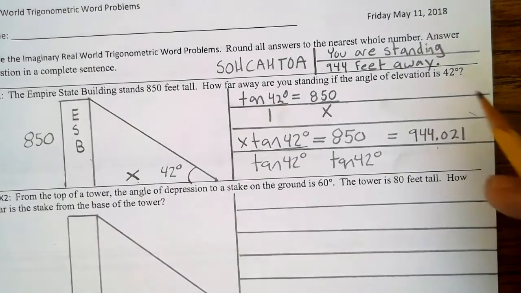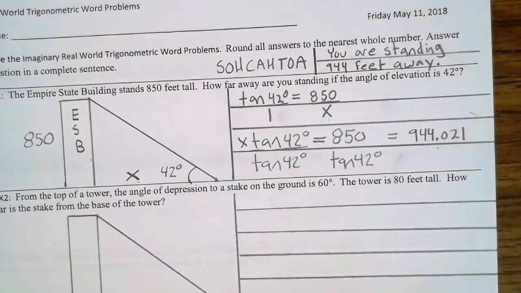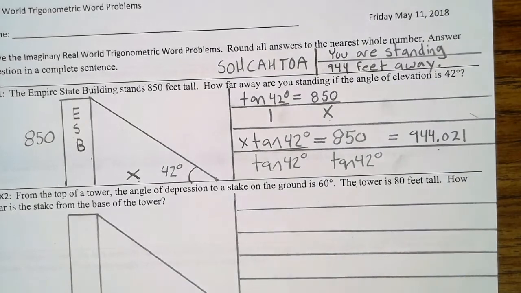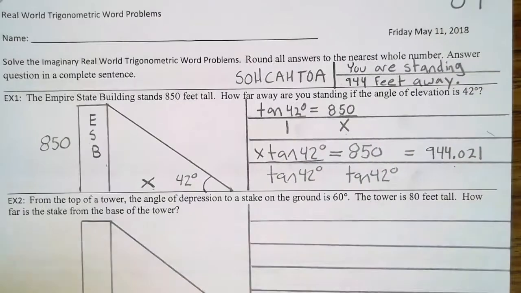If you have room, you could say away from the Empire State Building, but just saying 944 feet away would be fine. All right, so now let's take a look at example 2.